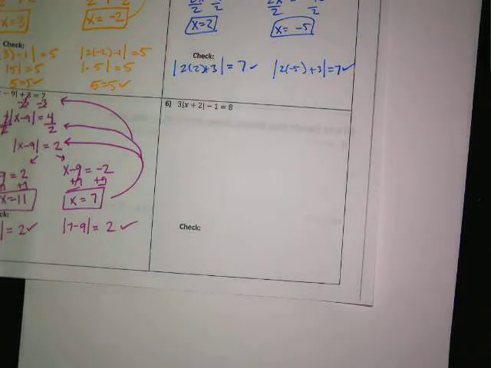What's negative 3 minus 9? Well, negative 4, right? Okay, and you get what? You have to divide by this.